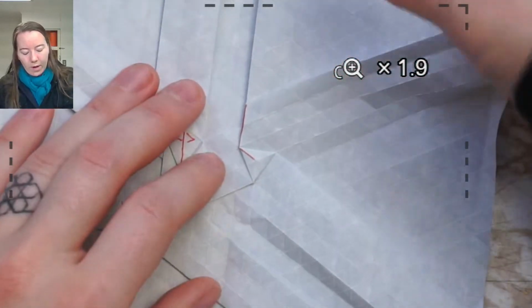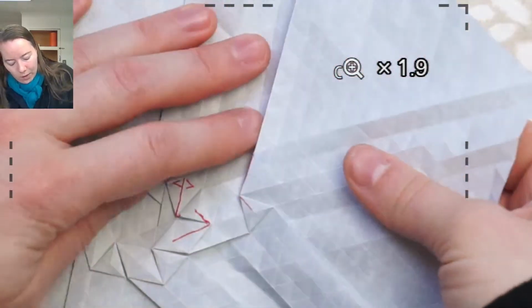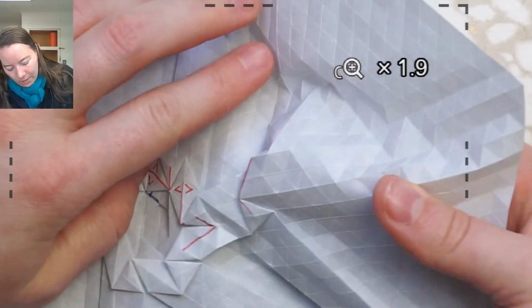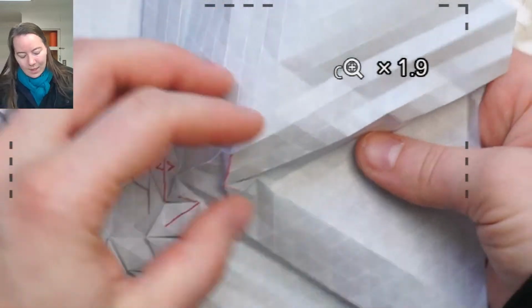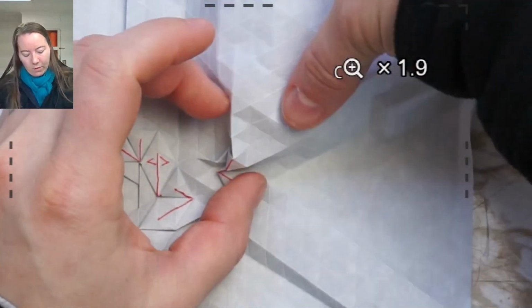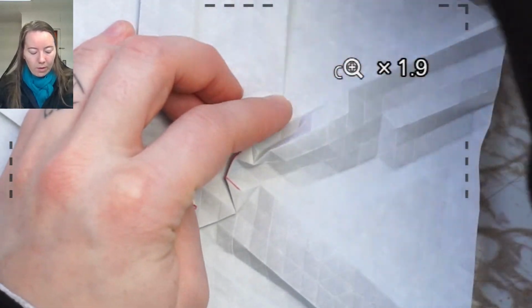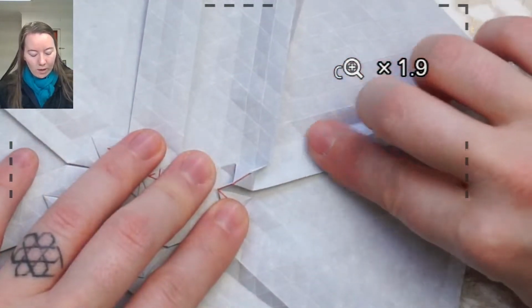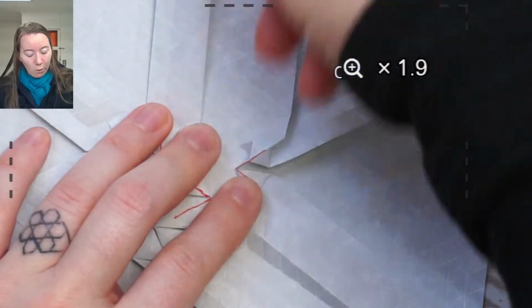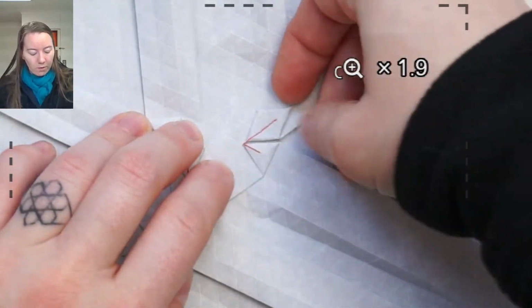So I'll squash my triangle, then open my pleat overlap, shift my mountains where they need to go for the rhombus. Remember that the through line of the rhombus comes from the triangle in this tessellation.